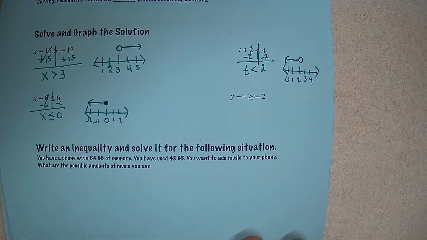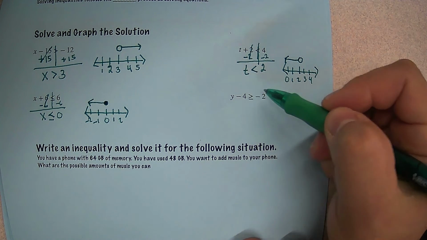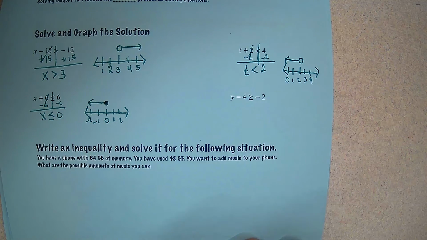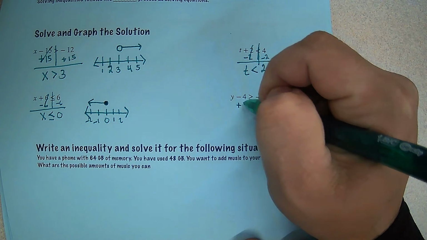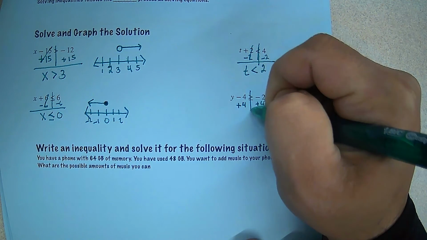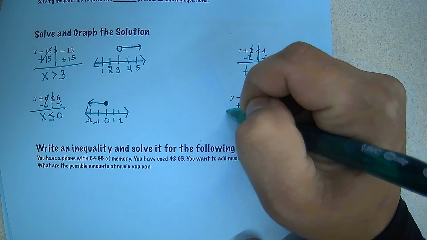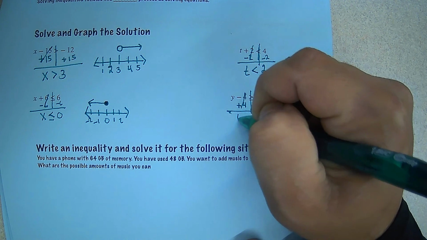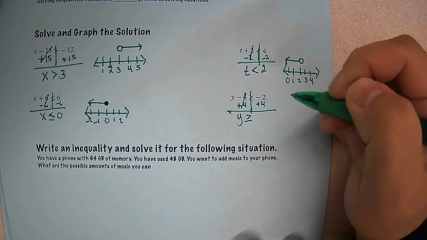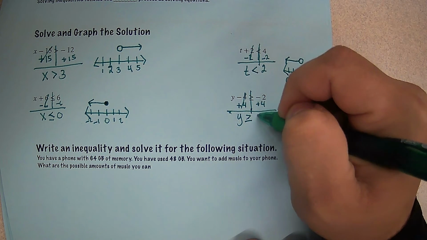All right, last one. We have y minus 4 is greater than or equal to negative 2. We're going to add 4 to both sides. That helps draw that line right through the middle. Those go away. We get y is greater than or equal to negative 2 plus 4 is a 2.